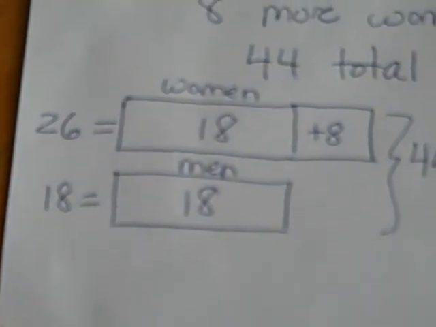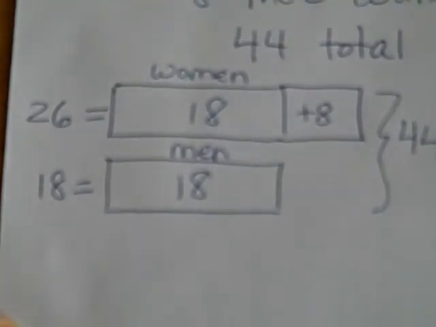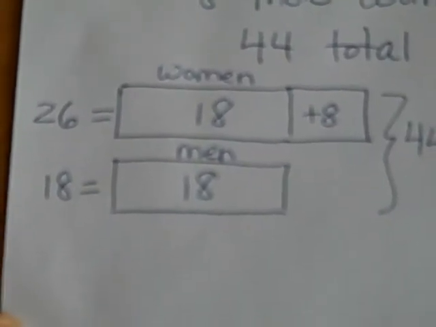If you had difficulty with any of these problems, you can go ahead and go back and work on these some more and resubmit.